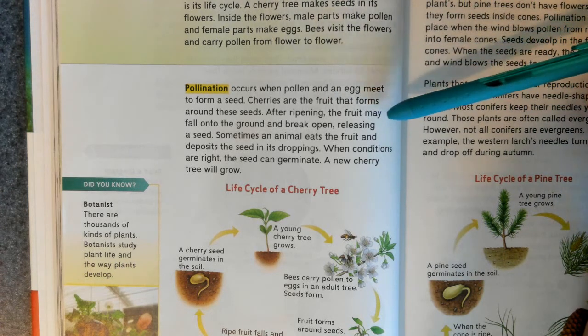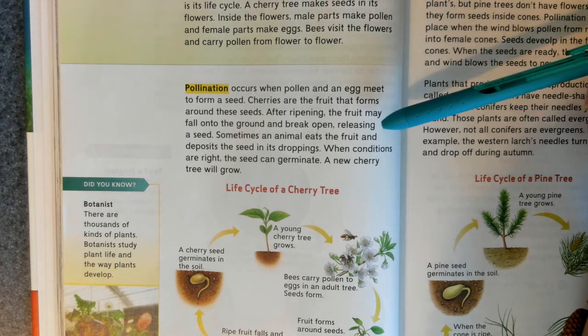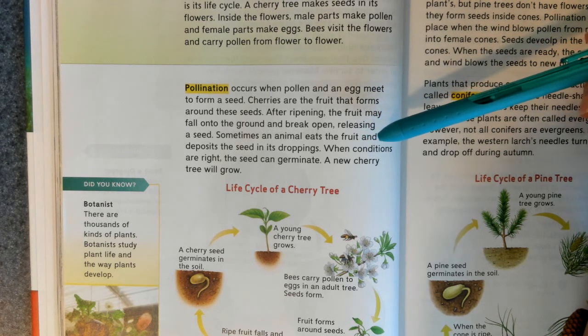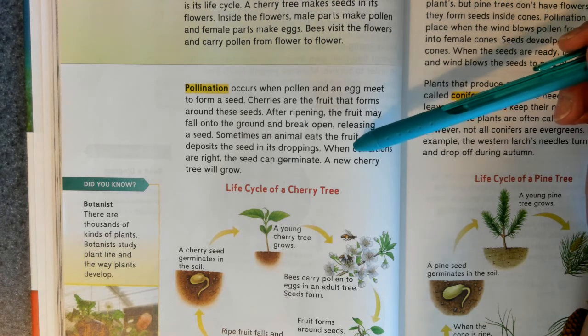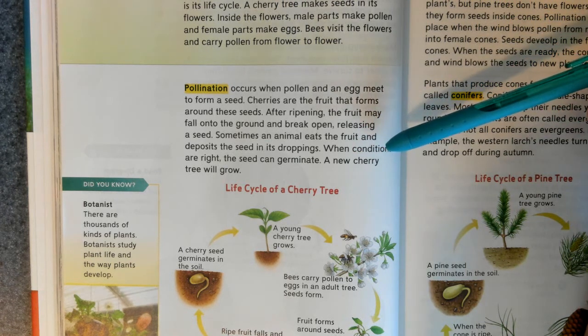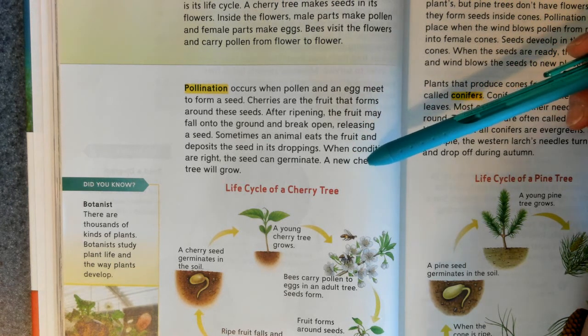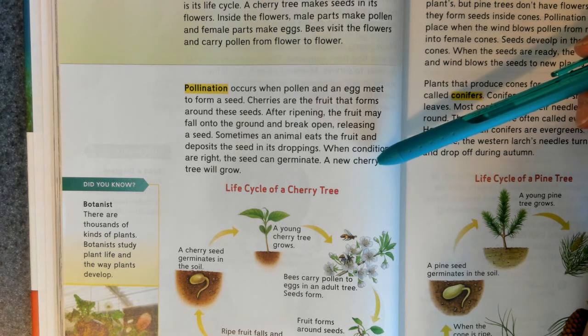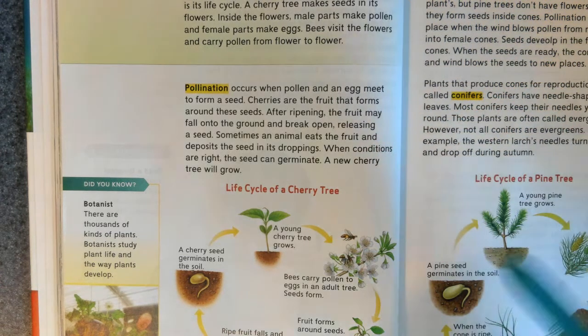After ripening, the fruit may fall onto the ground and break open, releasing a seed. Sometimes an animal eats the fruit and deposits the seeds in its droppings. When conditions are right and the seed can germinate, a new cherry tree will grow.